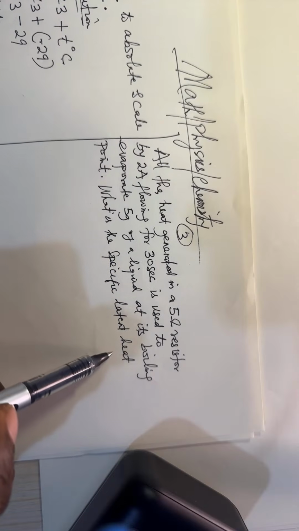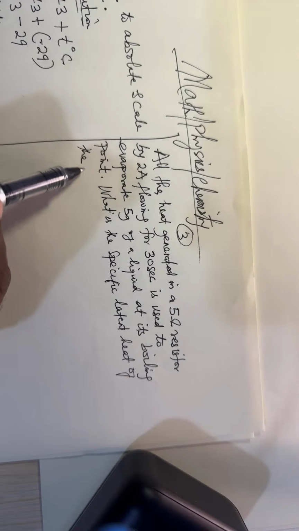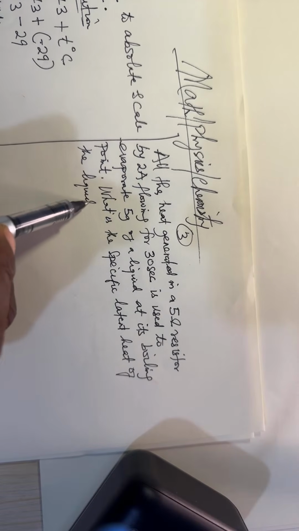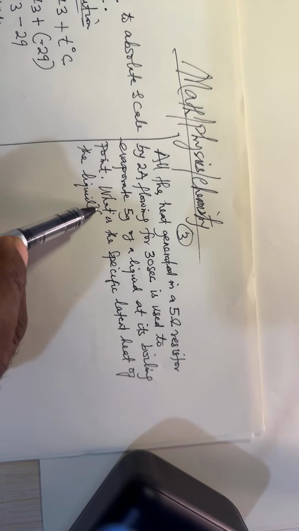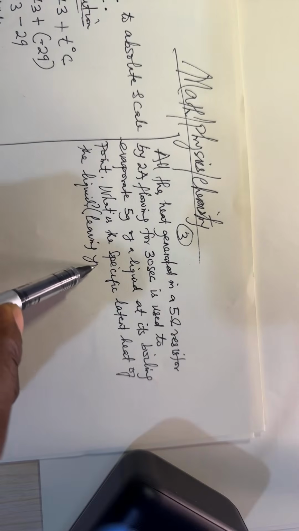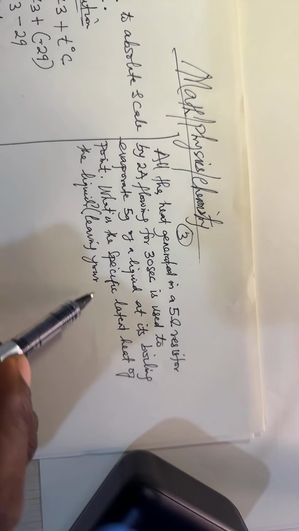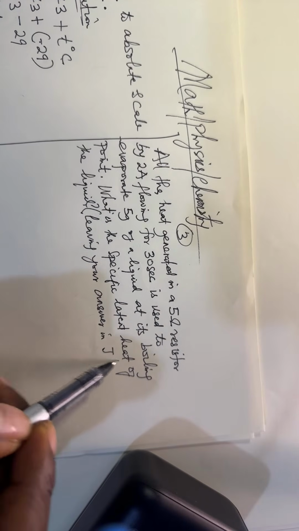Specific latent heat of the liquid. Now they also give the instruction that you should leave your answer in joule per gram.